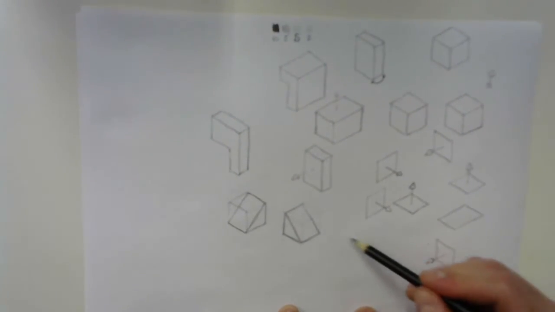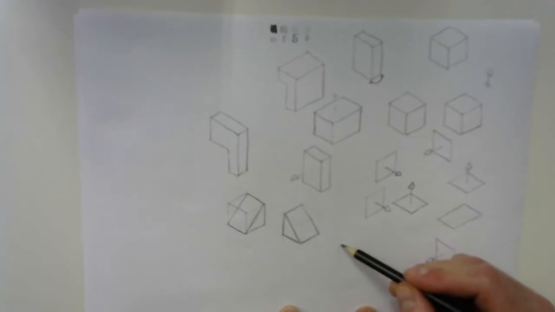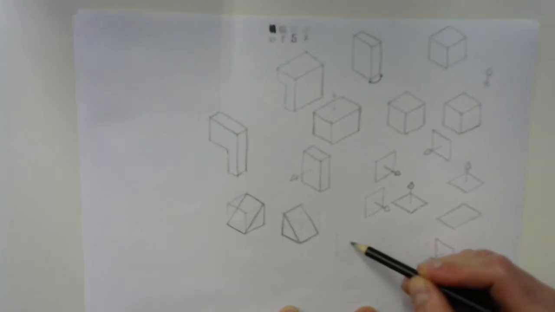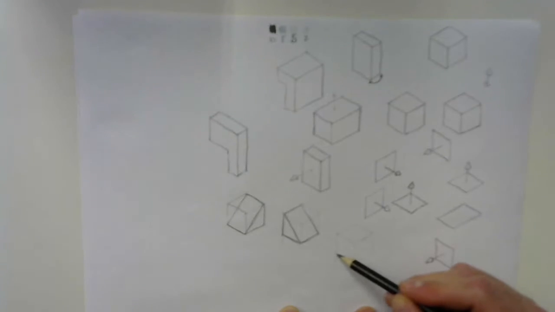So you can start drawing some ramps with, like I said, intention. Have an idea and then see if you can build it.